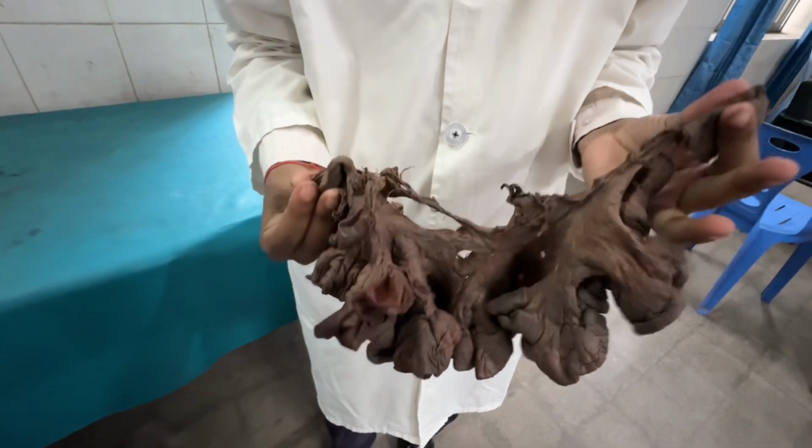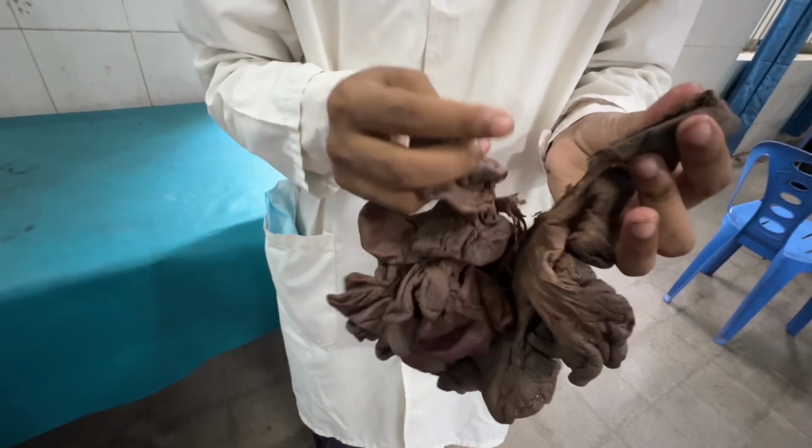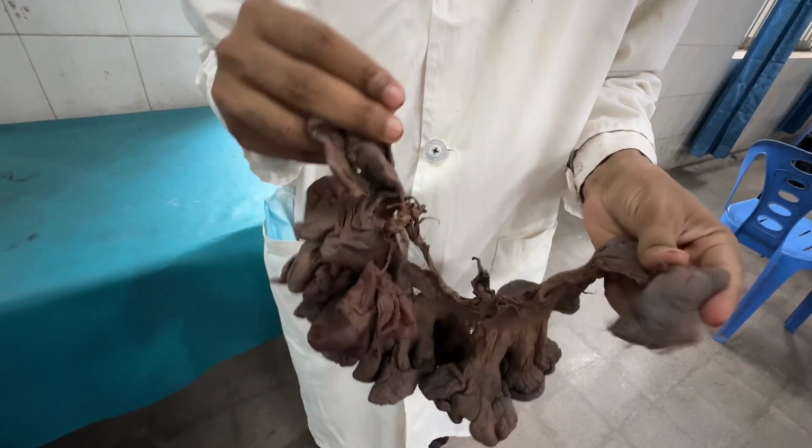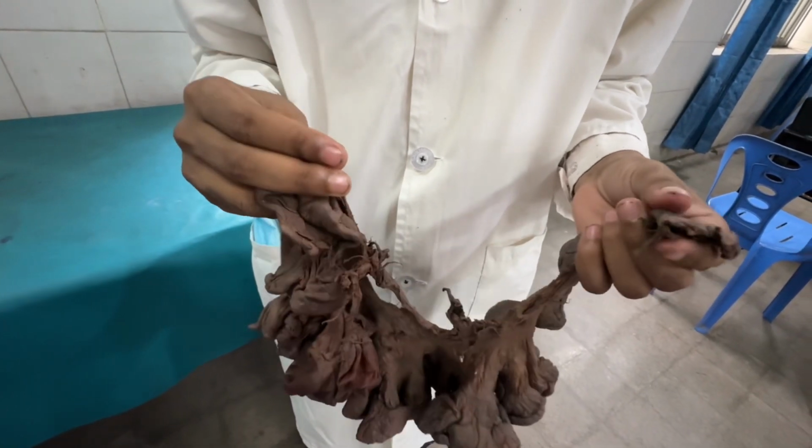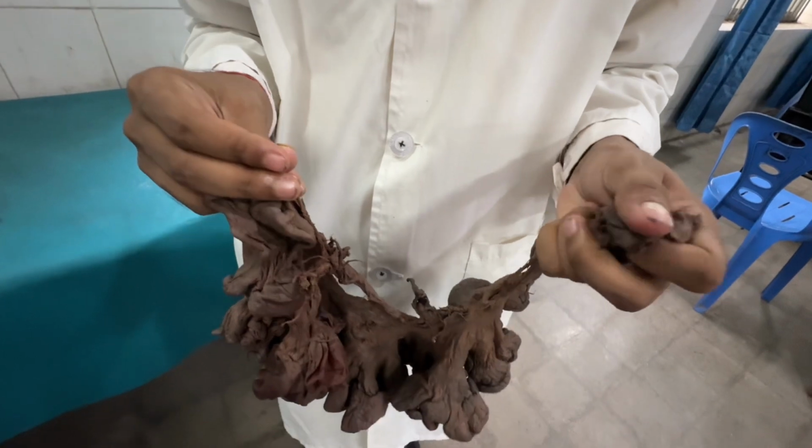This is the mesentery with its contents. While keeping it in position, we have to remember that we recognize the jejunum and ileum by their lumen and the thickness of their wall.